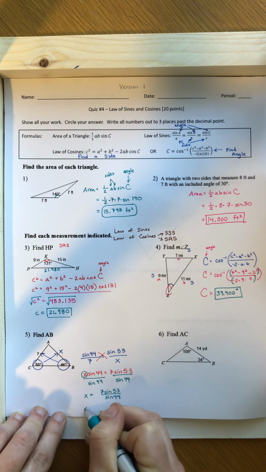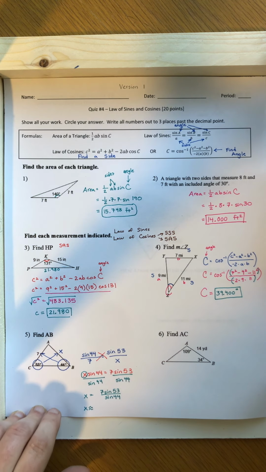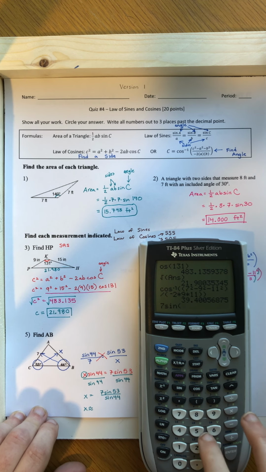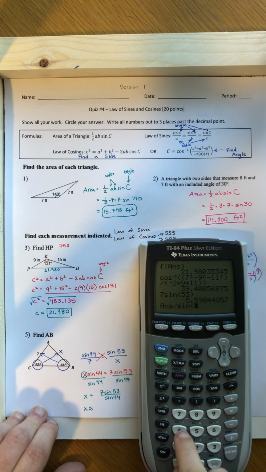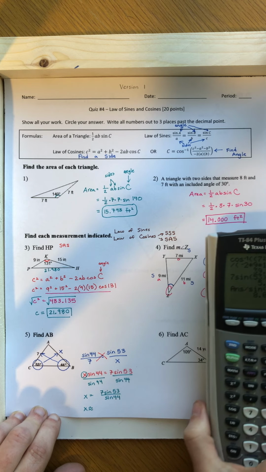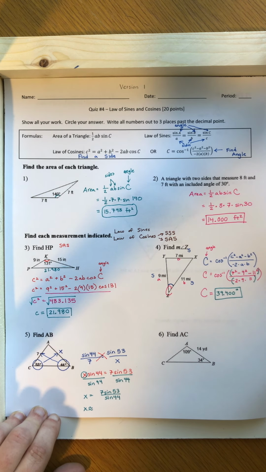That's your exact answer, and we can get a decimal approximation by putting it in the calculator. So 7 sine 53 divided by the sine of 44, and that is 8.047.